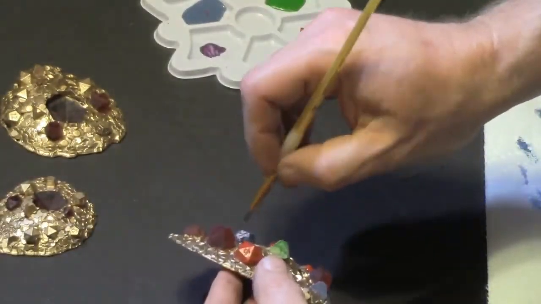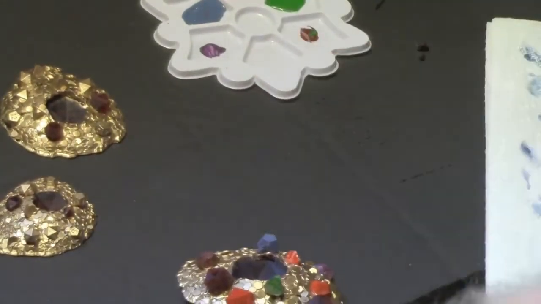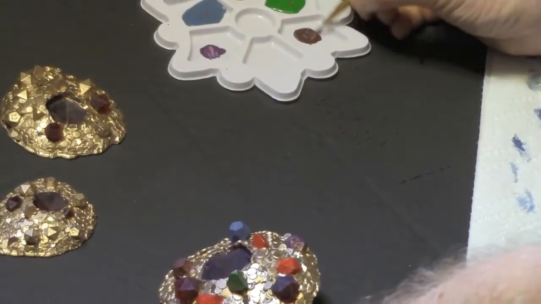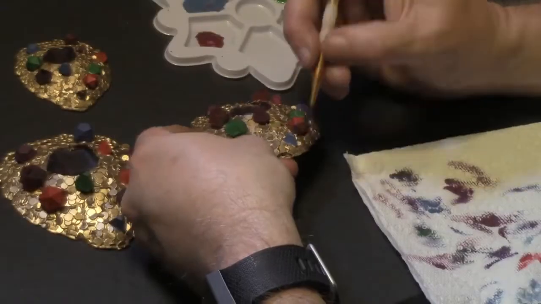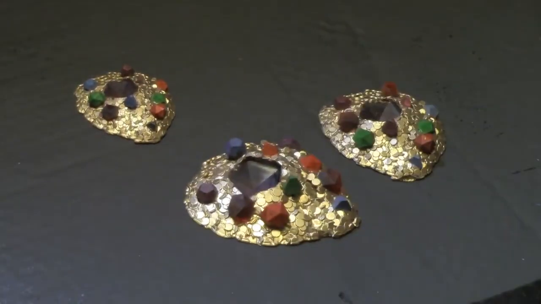Even though these are just going to be seen from a distance, I really like trying to make sure the details, like even under the dice, are done. So here we are wrapping up the different dice.